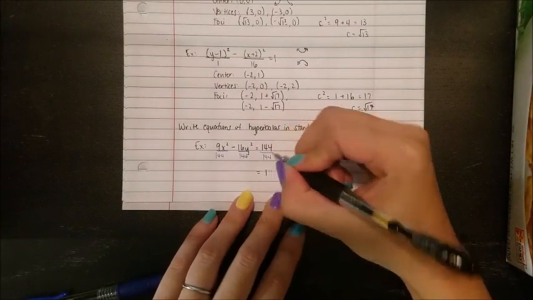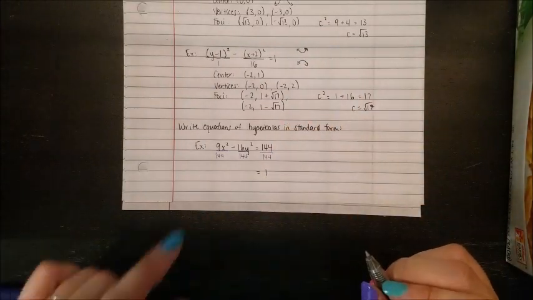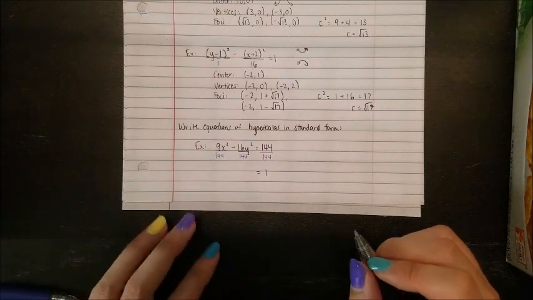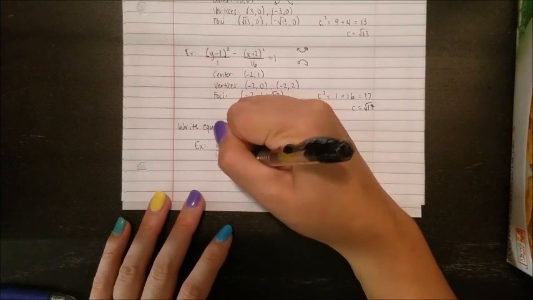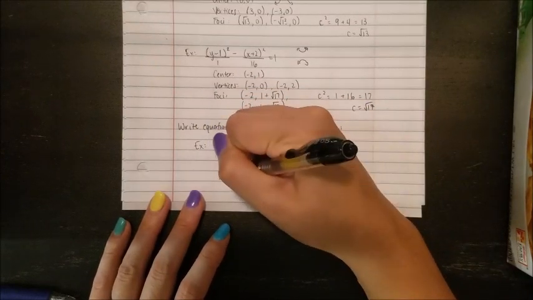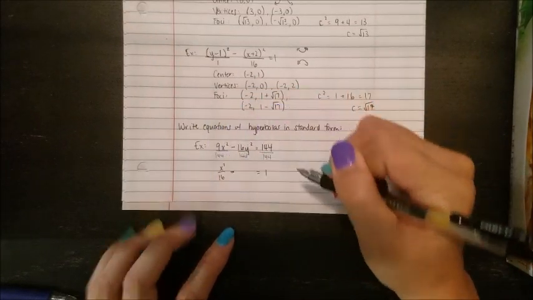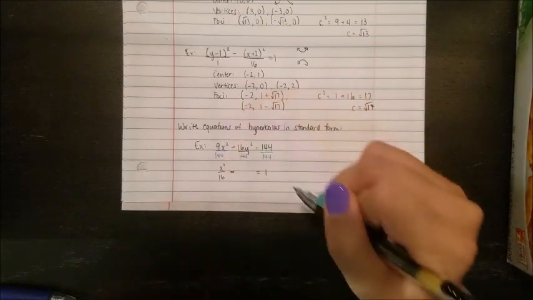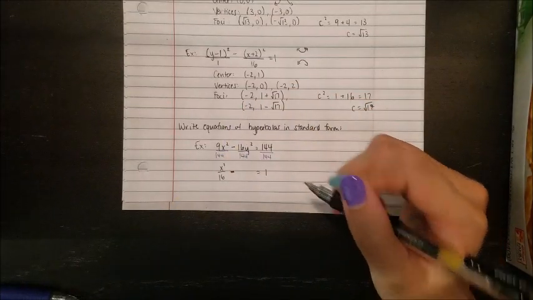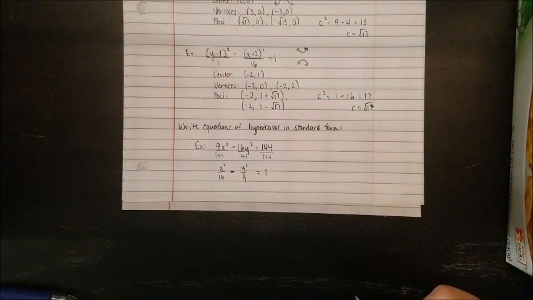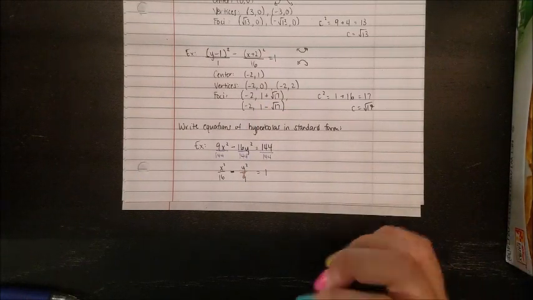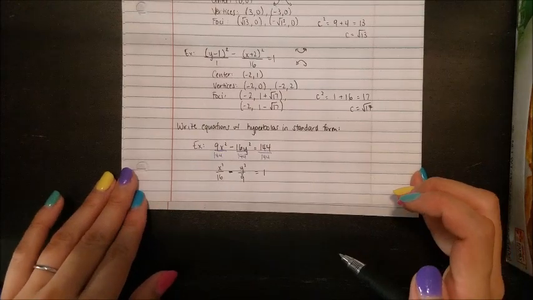So if I do that, I'm going to get 1 on the right, but then I want to reduce my fractions here. So 9 over 144, I think I can divide everything by 9, which will leave me with 16. And then I'm going to do the same thing on this one. So the 16y squared over 144, I can reduce to get 9. So there it is, standard form. We'd be able to do everything else with it now.